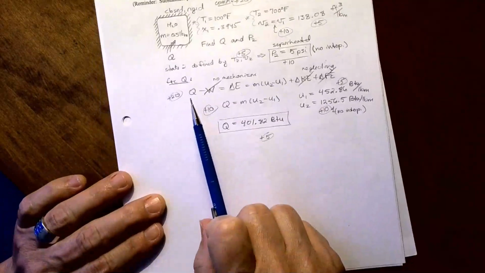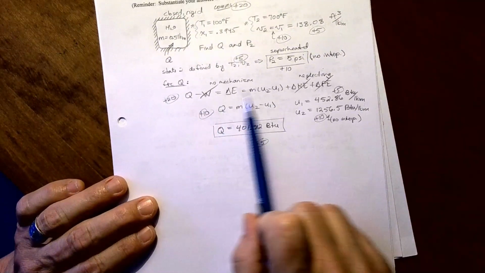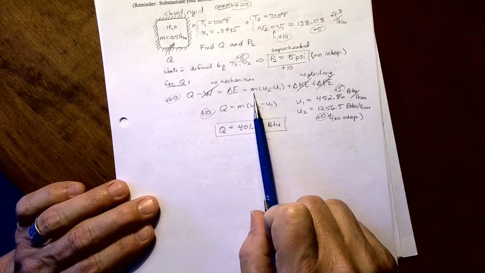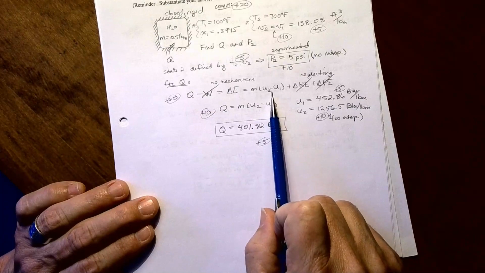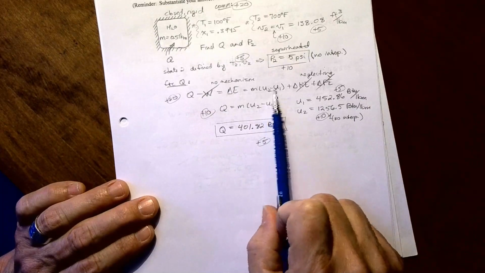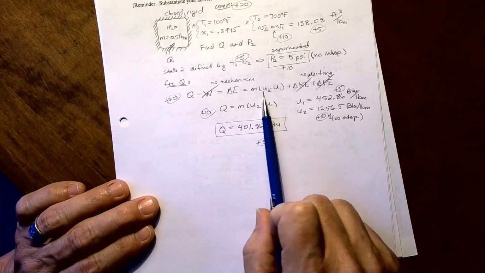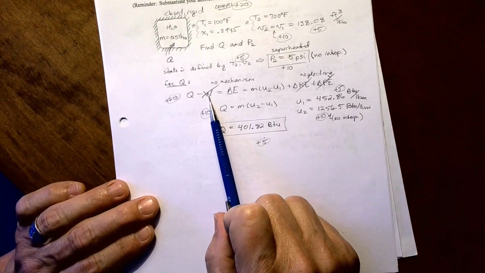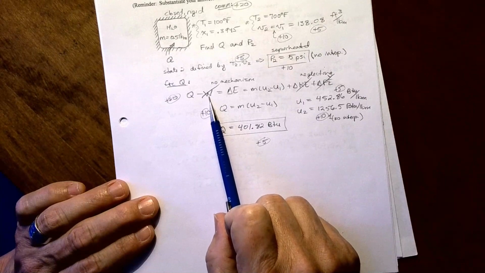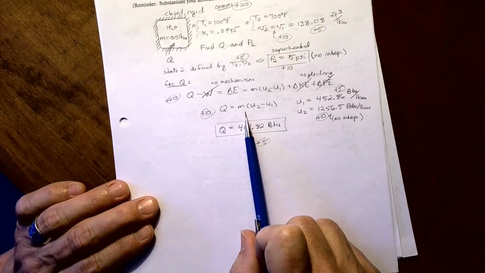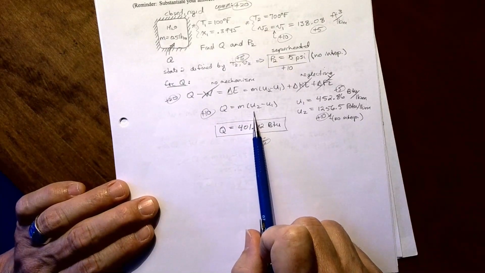To get Q, you do an energy balance. Q minus W equals delta E, which reduces to m times u2 minus u1, specific internal energy here. Those are linked directly to the state, so we can come up with those two numbers. There is no work in this problem: no wires, no moving boundary, no shaft. There's no mechanism to do any work, so that's going to be 0. So Q is just equal to m delta u.